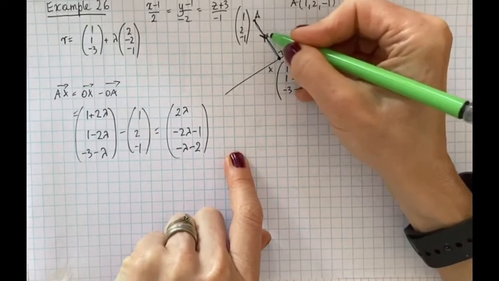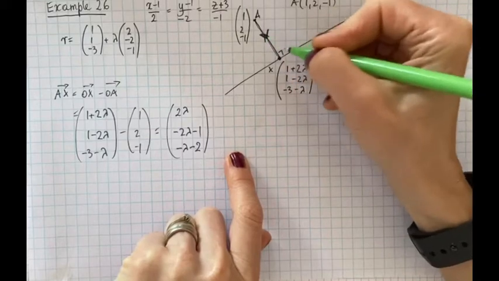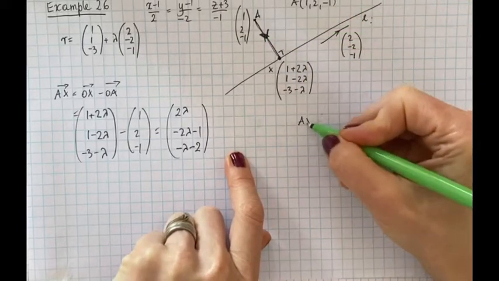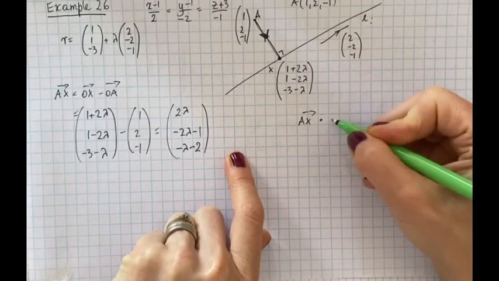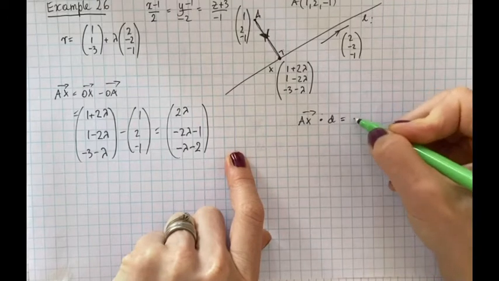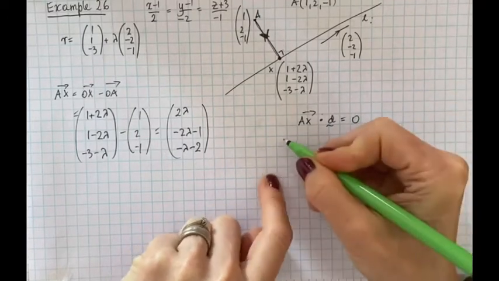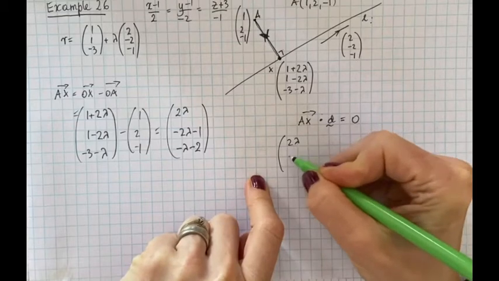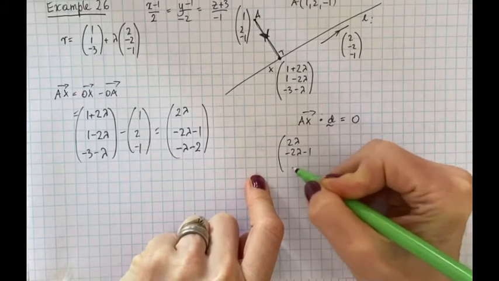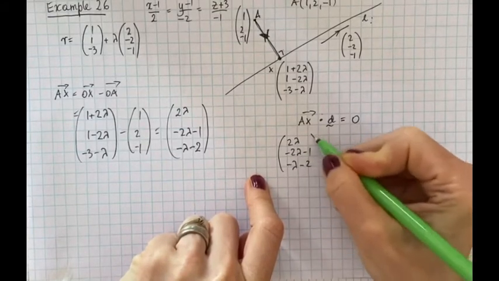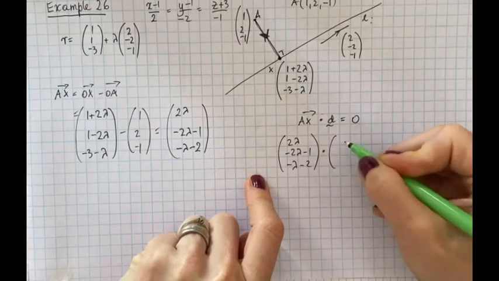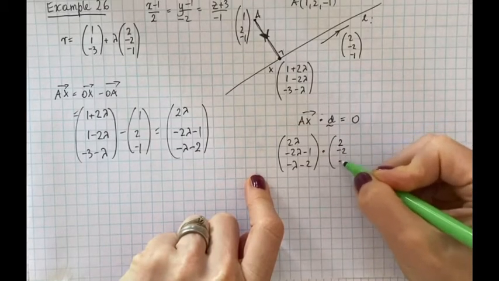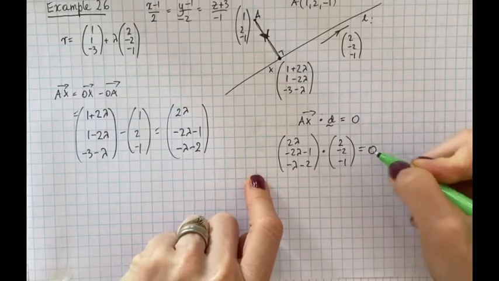AX, actually, I found out it doesn't matter, you could have done XA as well. So AX dotted together with the direction vector needs to be equal to 0. So (2 lambda minus 2, lambda minus 1, minus lambda minus 2) dotted together with (2, minus 2, minus 1) must be 0.